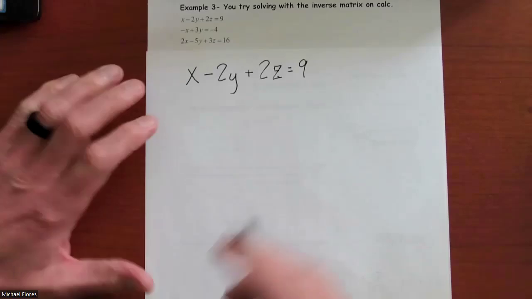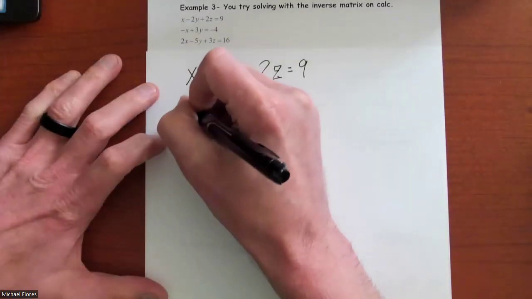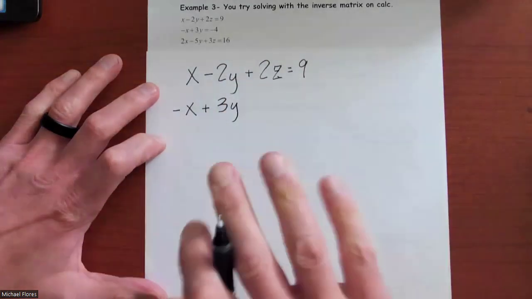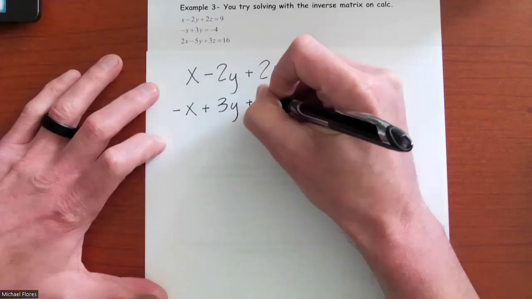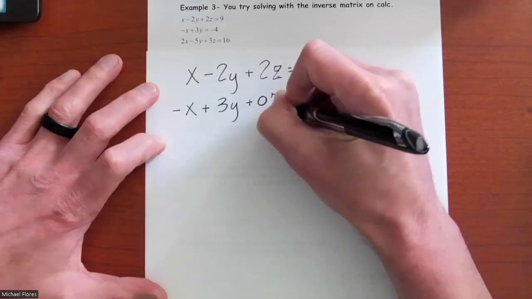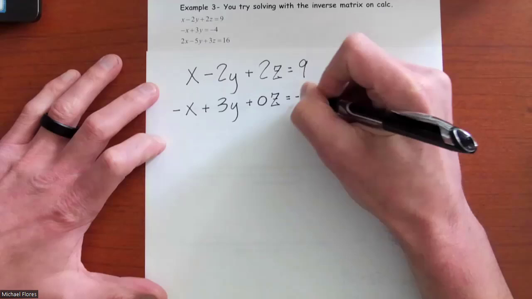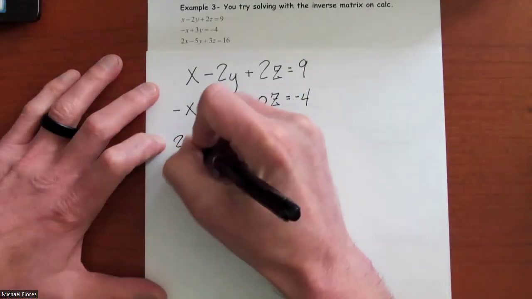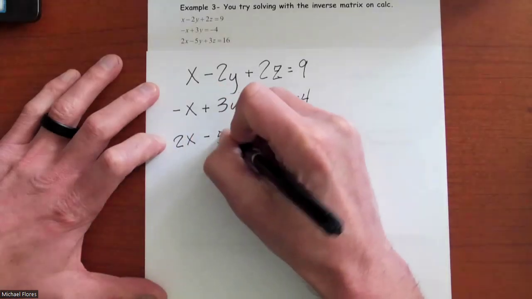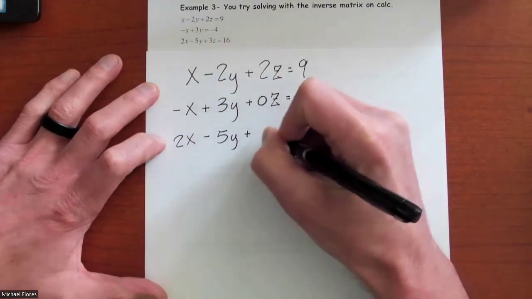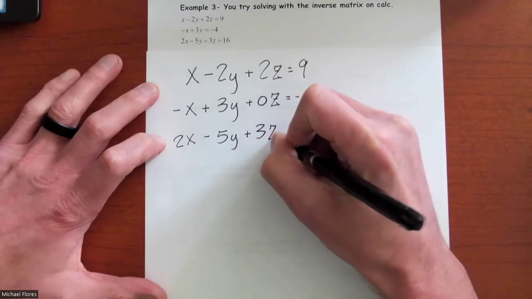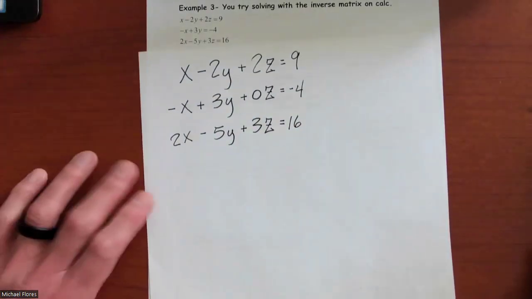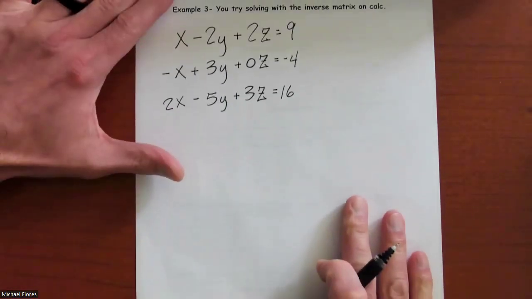Now look at system 2 here. They give us an X, they give us a Y, but there is no Z. So in its place, put 0Z. The third system, that one's fine. Okay, and now we can use our matrix calculator.